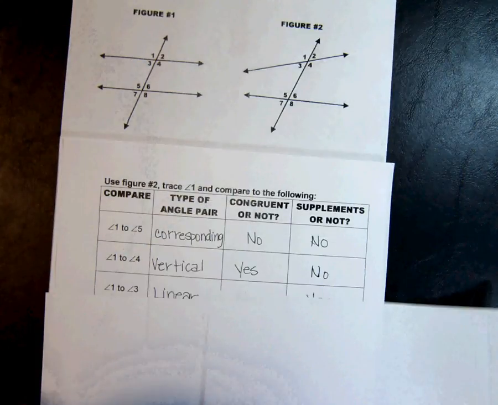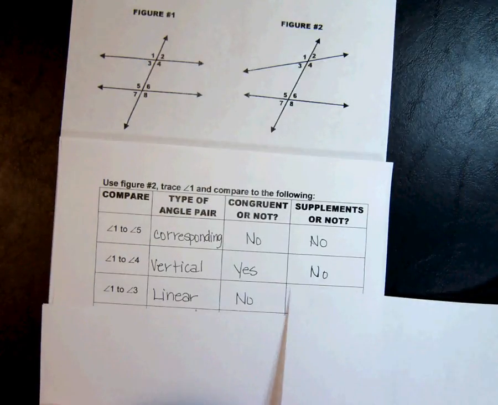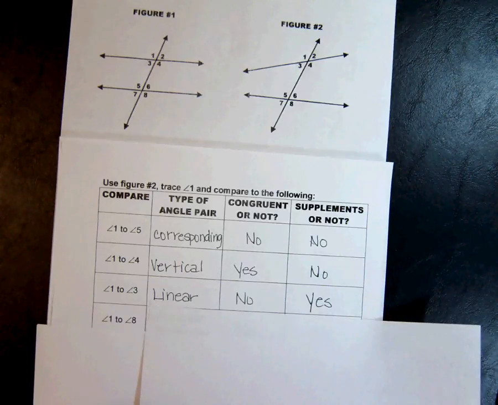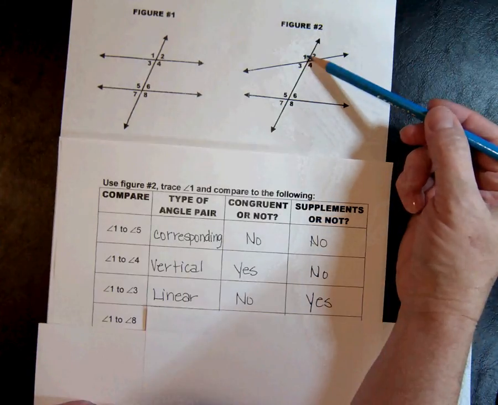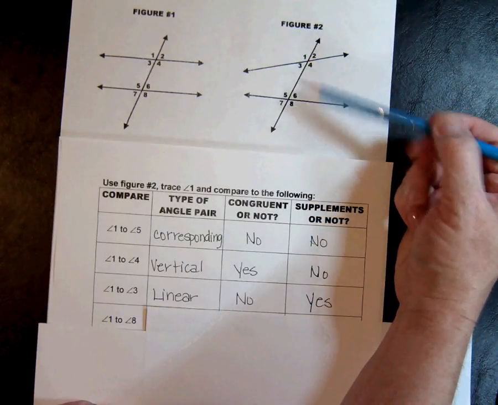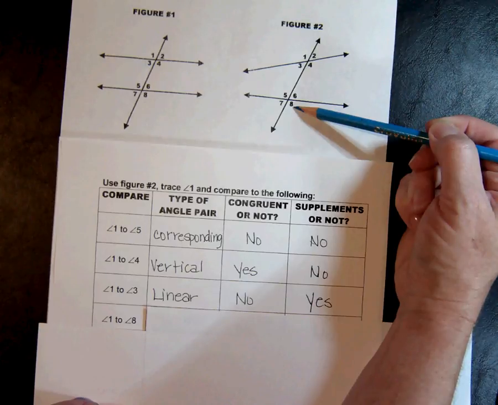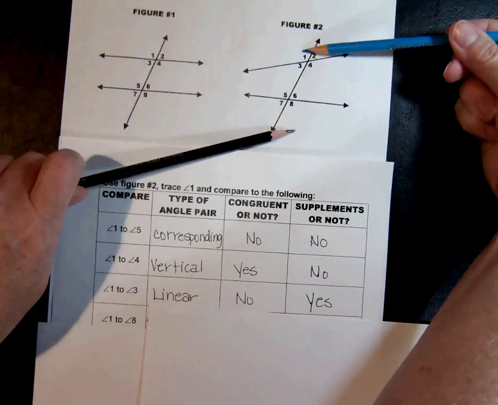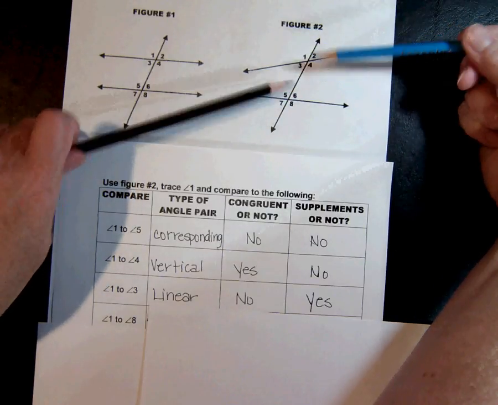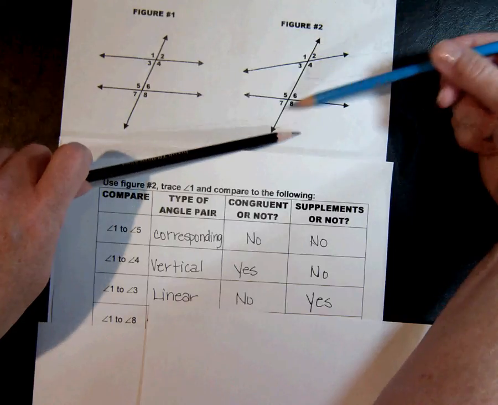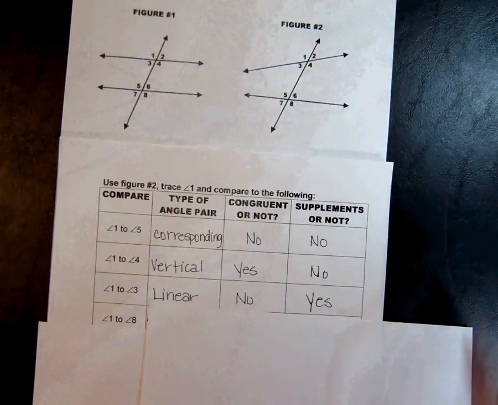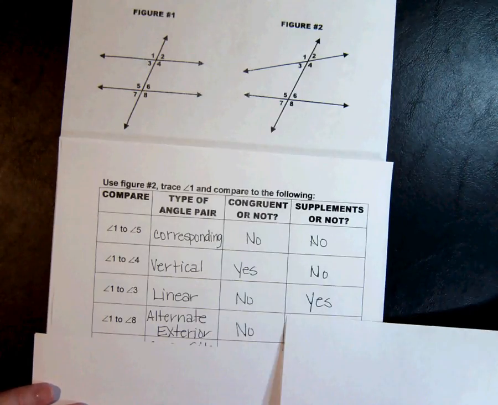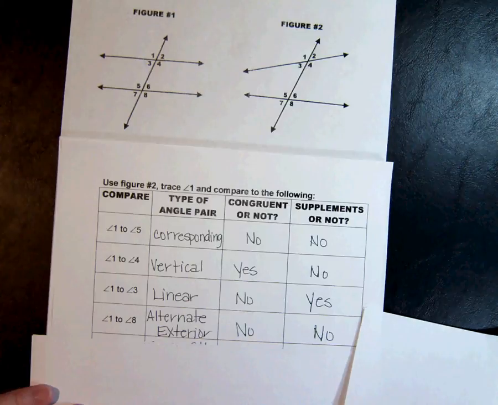Linear pair, they're not congruent, but they are supplementary. Number 1 with 8. Let's just look at these. We've already determined that these are not congruent, although we could measure it with the patty paper. But notice again, they're on the outside and not the inside. The outside, and they jumped over the transversal. Alternate exterior angles. They are not congruent, and they're not necessarily supplementary either.